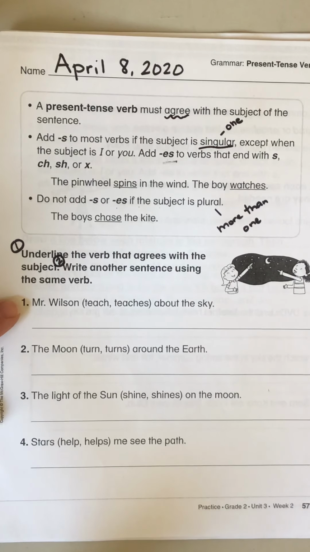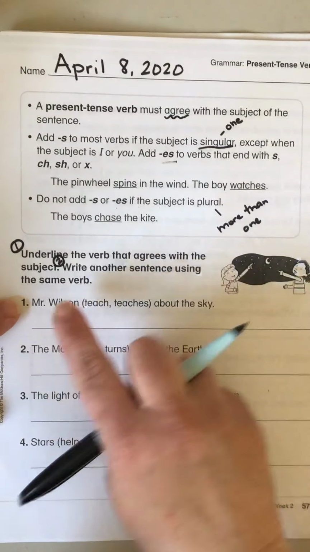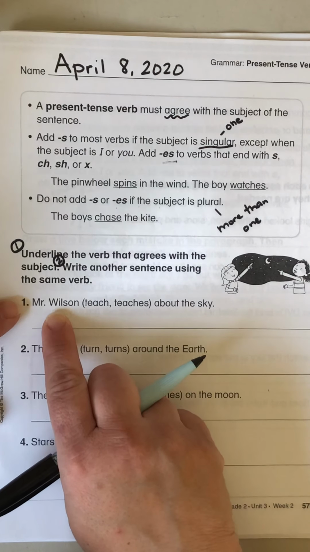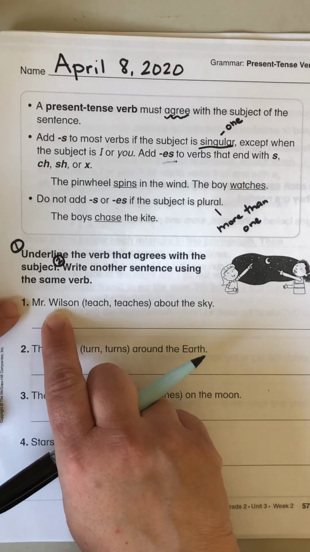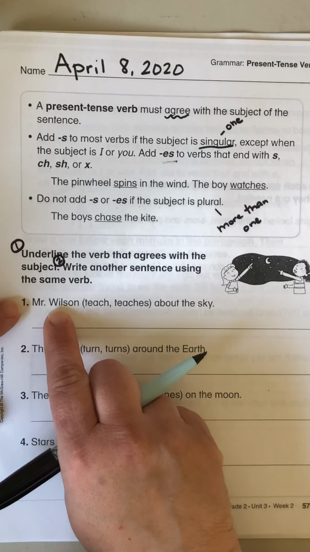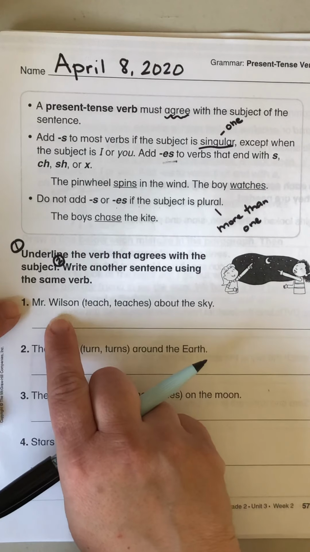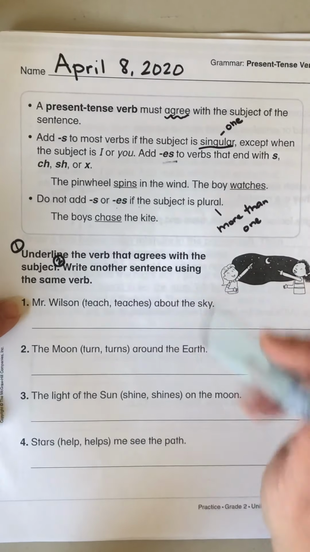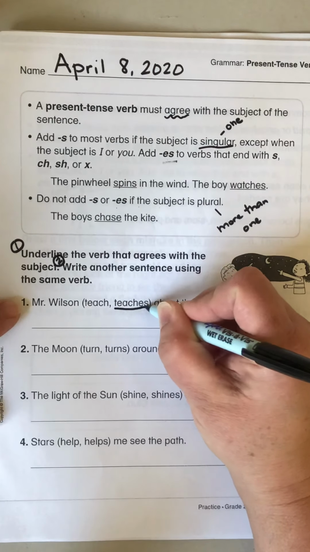But let's say you're having trouble deciding which word that would be. Stop and ask yourself, Mr. Wilson, is that singular or plural? Well, he's just one person, right? So it's singular. That means that if the subject is singular, we have to add S or ES. So which one of my verbs ends in S or ES? Teaches.